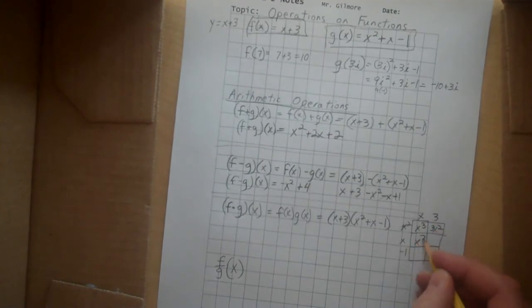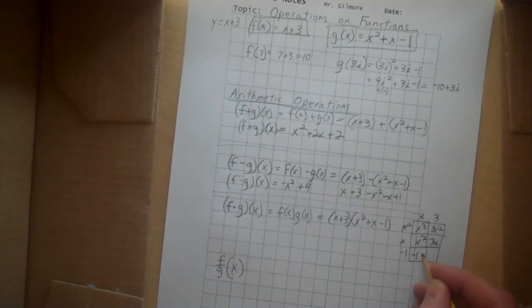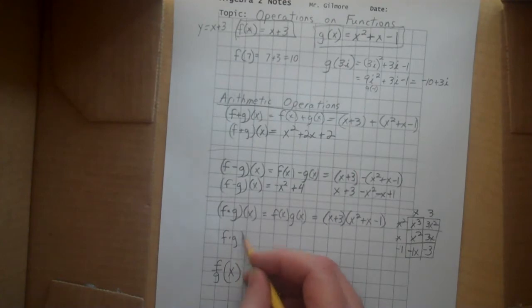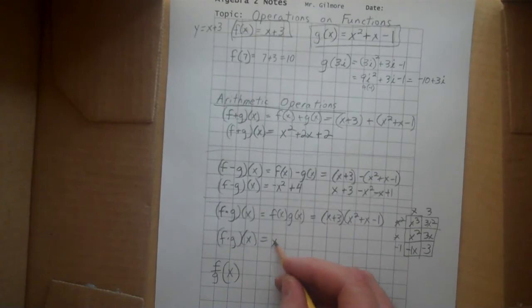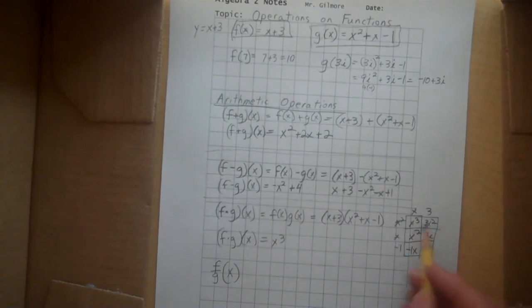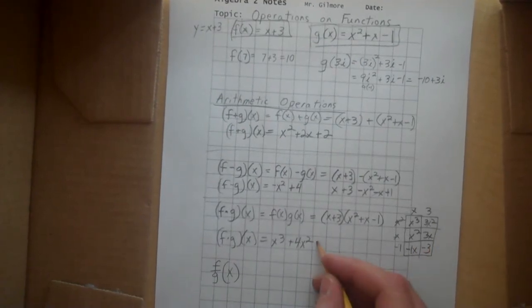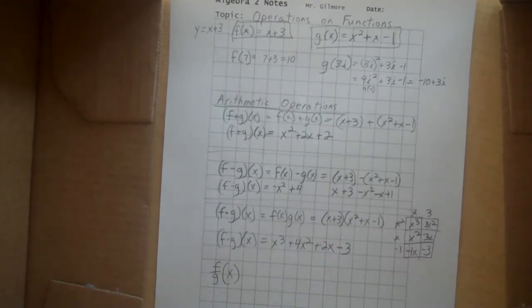x times x is x squared. x times 3 is 3x. Negative 1 times x, that's negative 1x. Negative 1 times 3, that's negative 3. So f times g of x is, I got my x to the third, I got 1x squared plus 3x squared is 4x squared. Negative 1x plus positive 3x is 2x. And then I got that minus 3 there. So that is the multiplication. When we multiply the two functions together, that's what we get.